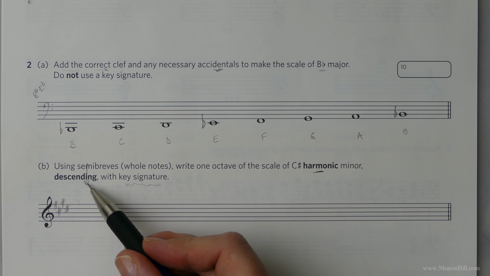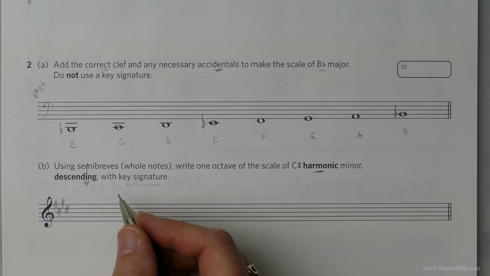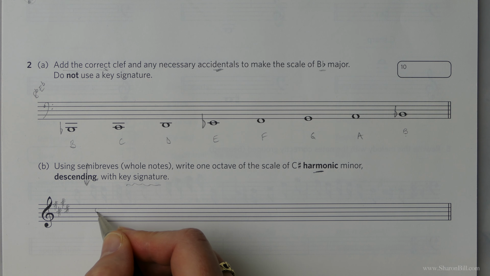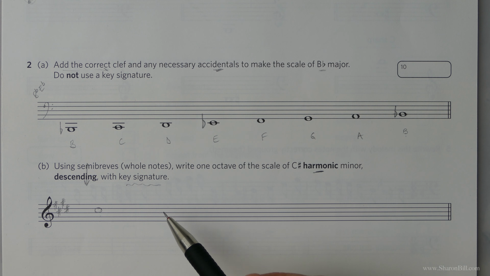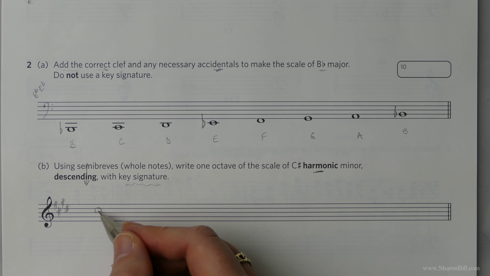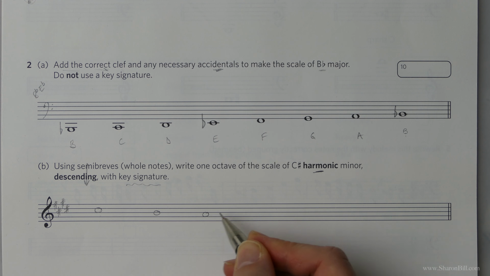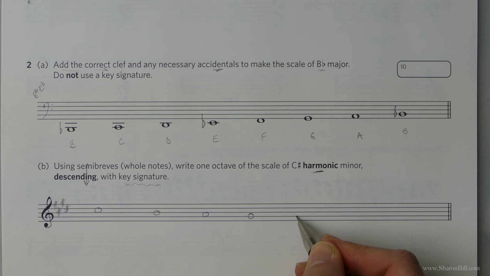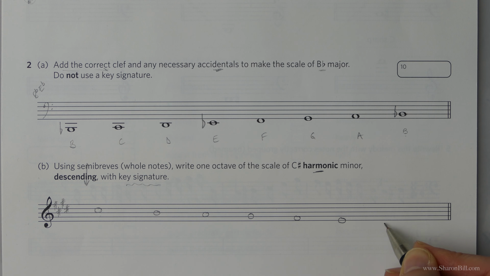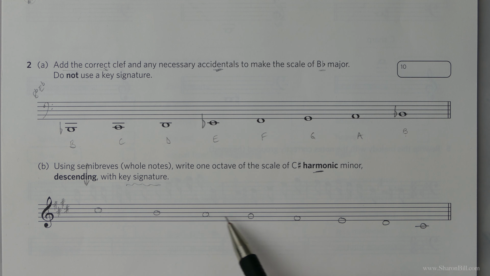Now we are descending, so we need to start at a relatively high note. So I'm going to start here, F, A, C. Scale literally means step, so we're coming down in next door notes. Space, line, space, line, space, line, space, and then I'm going to need a ledger line. 1, 2, 3, 4, 5, 6, 7, 8. So that's an octave. We finished on middle C, so we know we're correct.